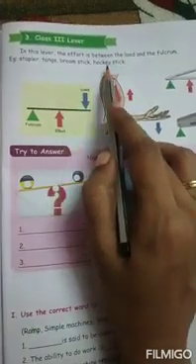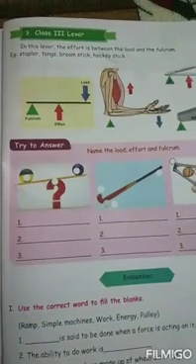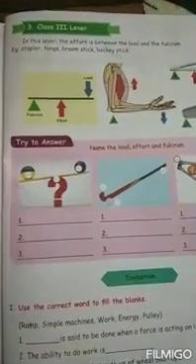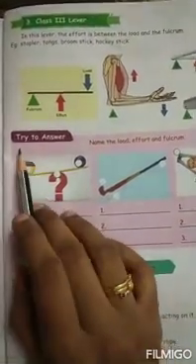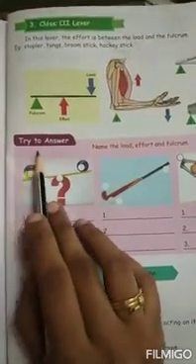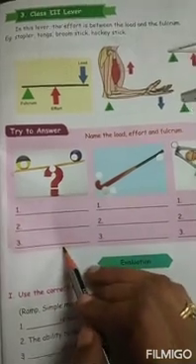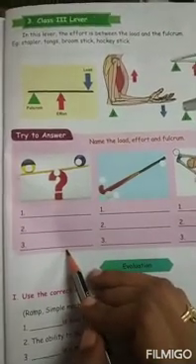Examples: stapler, tongs, broomstick, hockey stick. All these things are examples of class 3 lever. Here try to answer. They have asked you to name the load, effort and fulcrum. You have to write which is load, which is effort and which is fulcrum in all the pictures, and write their names here. This is your homework, children.